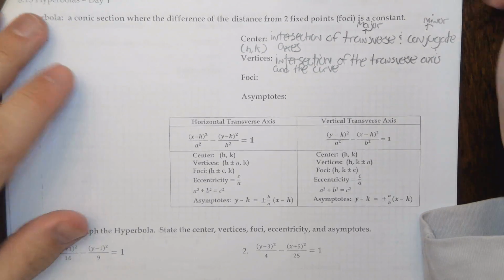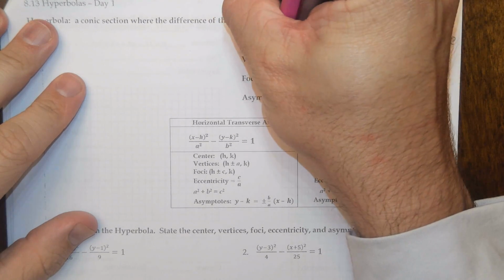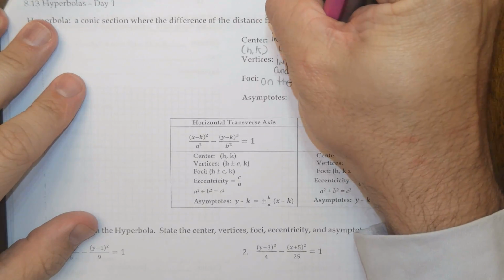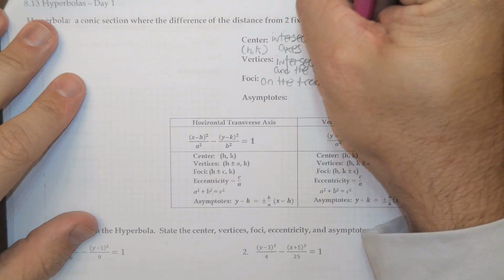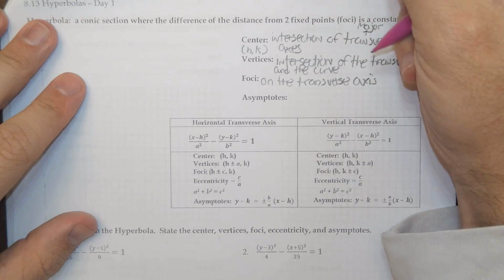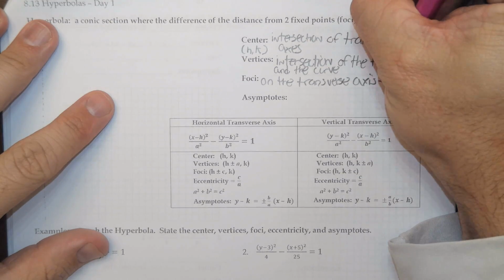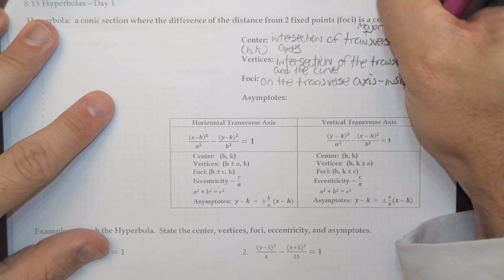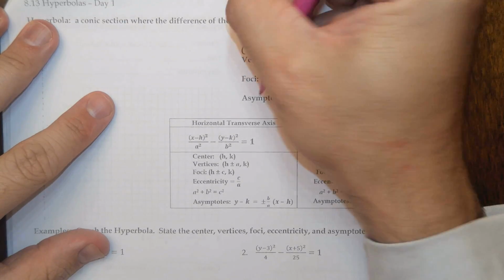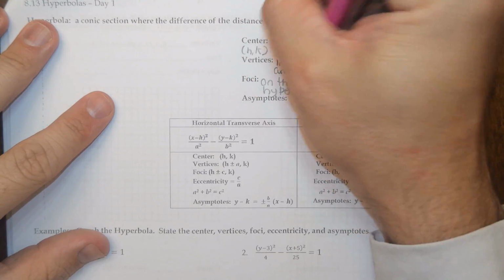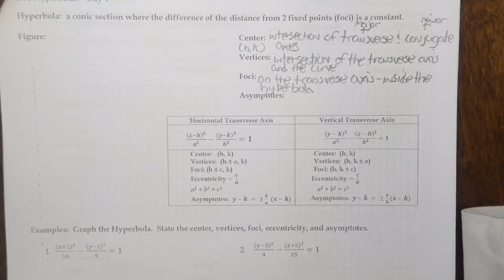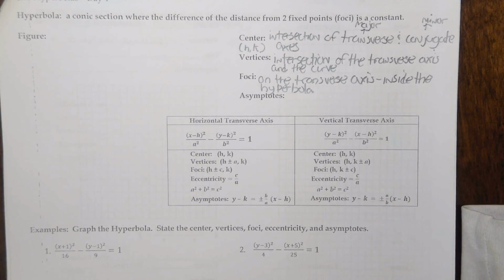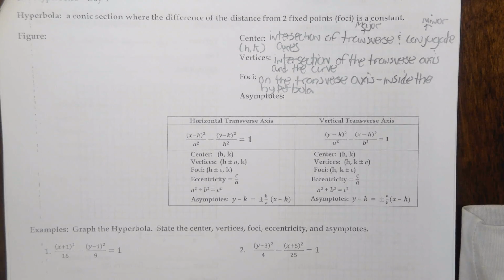What we know about the foci is that they're on the transverse axis, and they're always inside the hyperbola. c again is the distance from the center to each focus, so we need to write that.